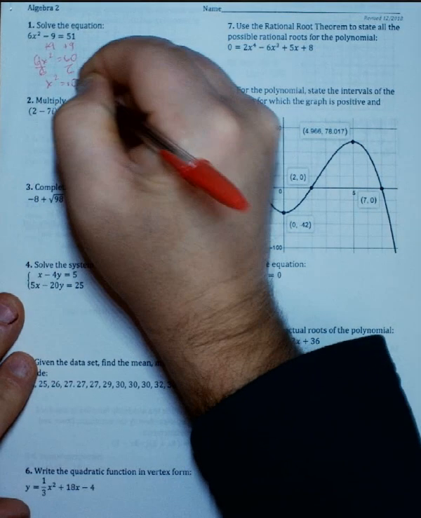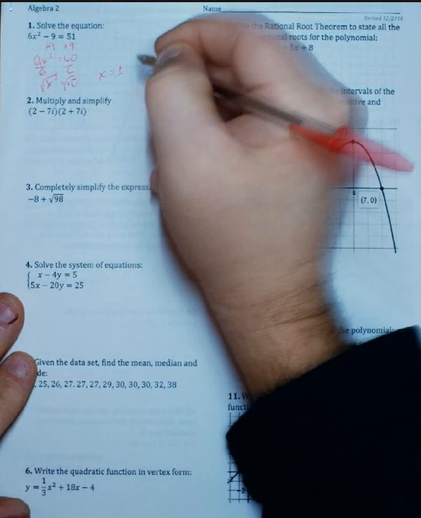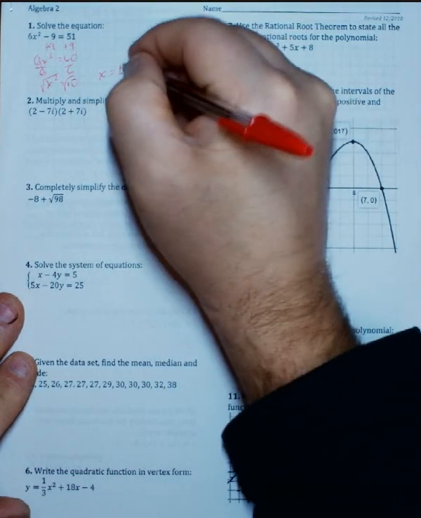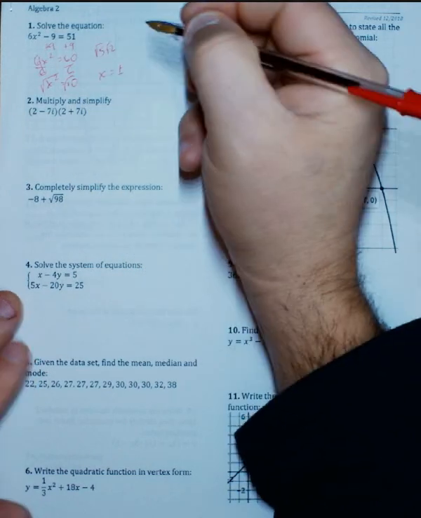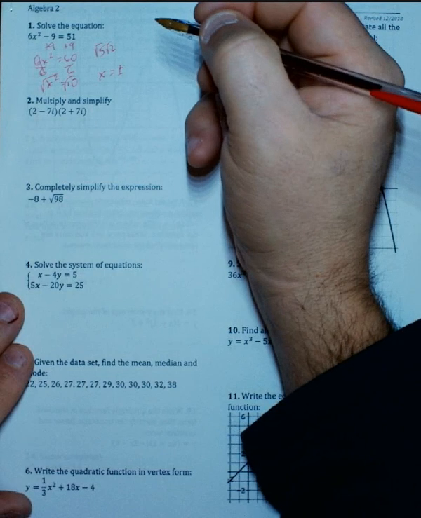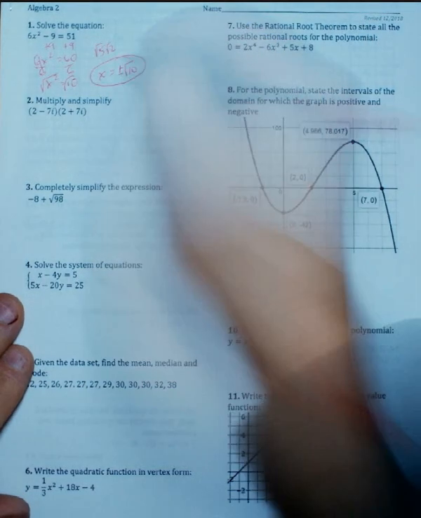And then if I take the square root of both sides, I'll have x is equal to plus or minus the square root of 10. And I can't simplify the square root of 10. I can make it the square root of 5 times the square root of 2, but I don't know what either one of those square roots are. So it's just going to be plus or minus radical 10. And that is number 1.